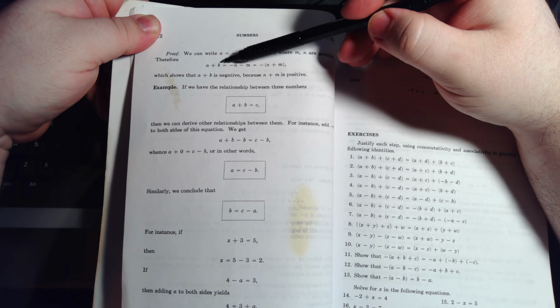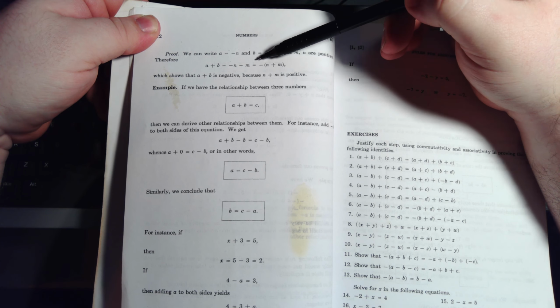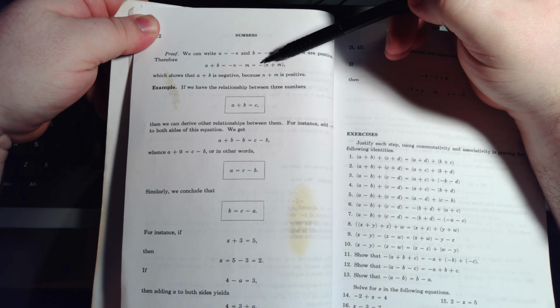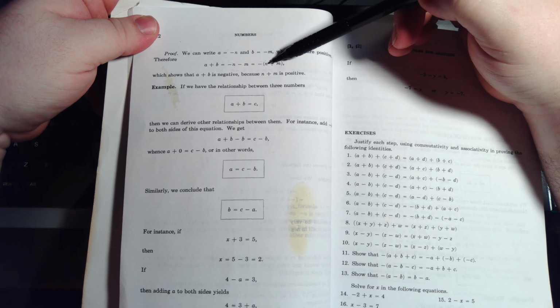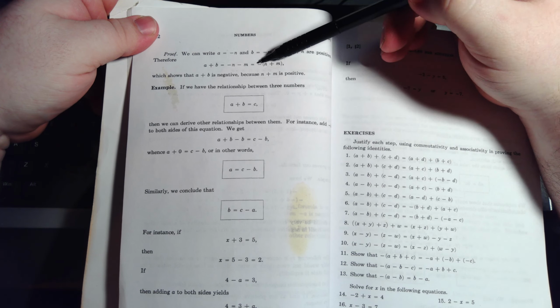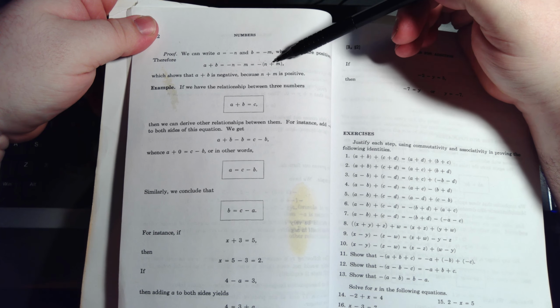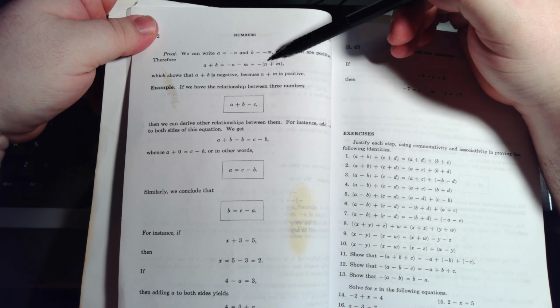Therefore, a plus b is equal to minus n plus minus m, which is equal to minus (n plus m), which shows that a plus b is negative because n plus m is positive. So we have n plus m, a positive integer with the minus sign outside, making this negative, and we can skip this middle part, and a plus b is a minus positive number, which means negative.